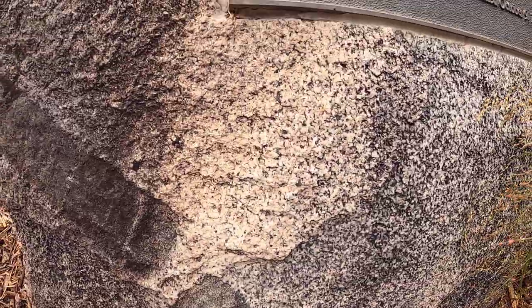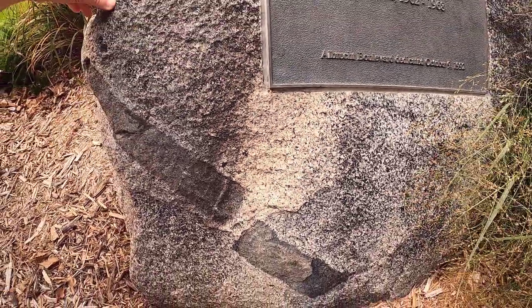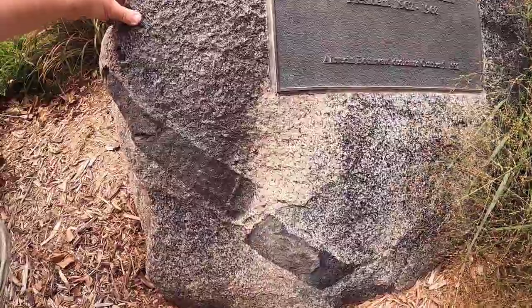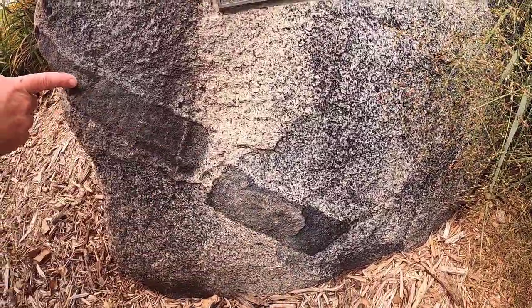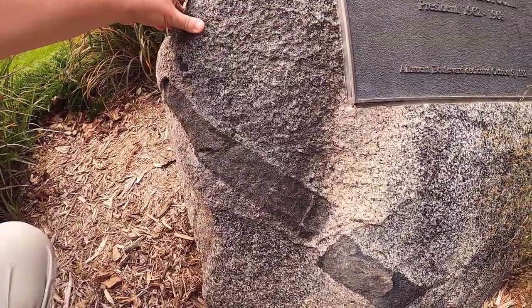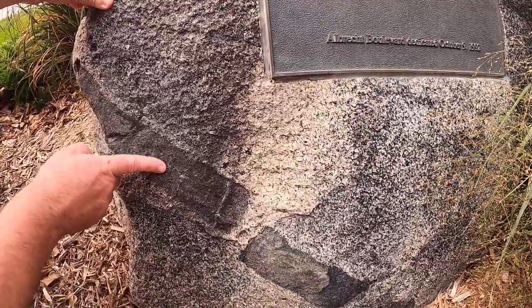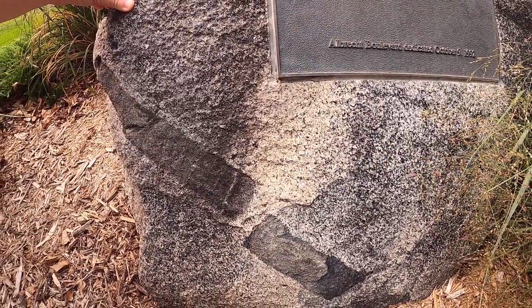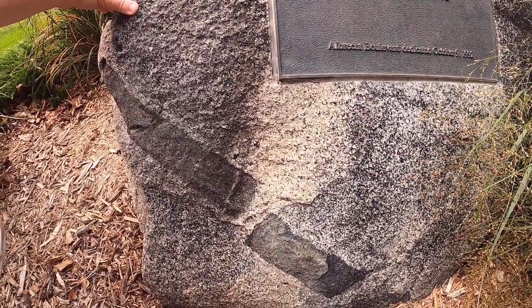And another really interesting aspect of this rock that we have here are these black bands that you can see. These are chunks of the rock that the diorite was intruding into.